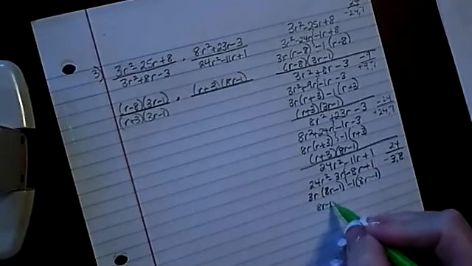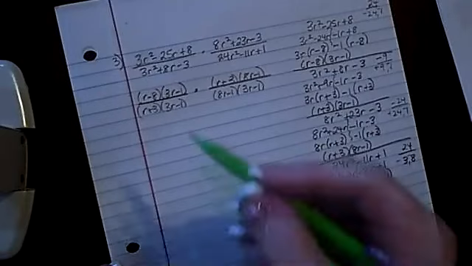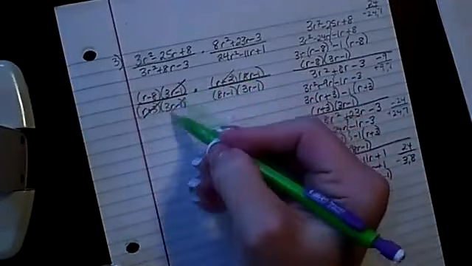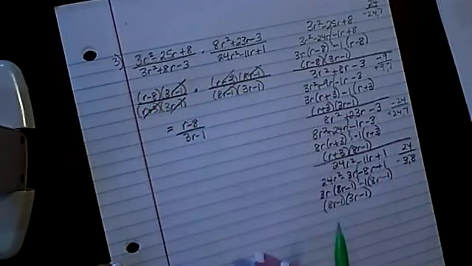All right. So kind of got writer's cramp on my hand. All right, so let's go ahead and cancel out anything that we can cancel out. So we have an r plus 3, a 3r minus 1, an 8r minus 1, and that's it. So what we're left with is on top, we have an r minus 8, and on the bottom, we have a 3r minus 1.